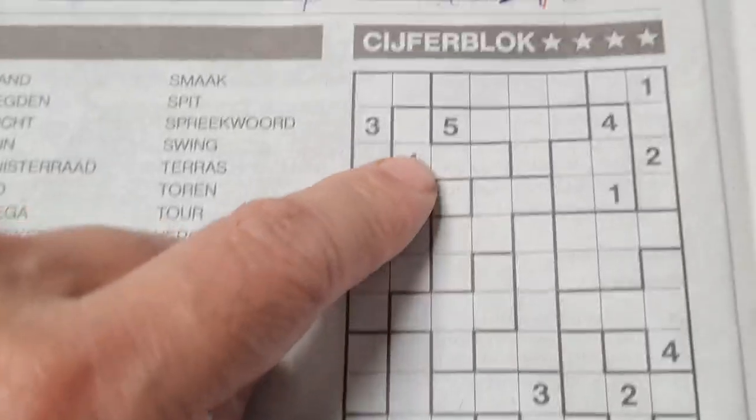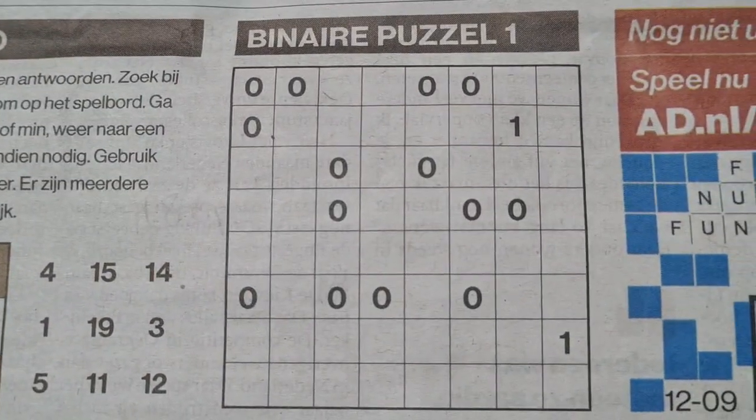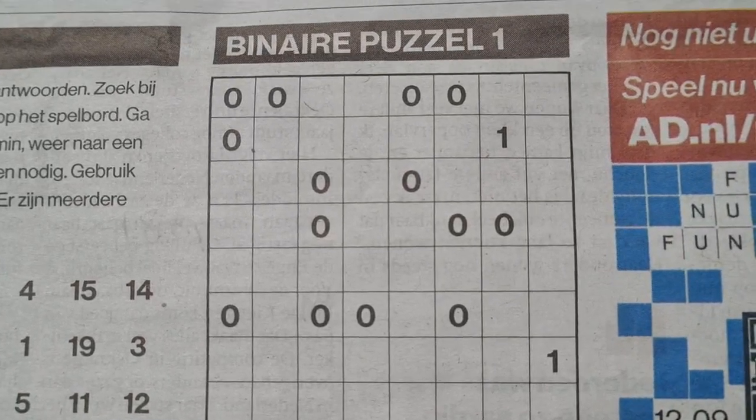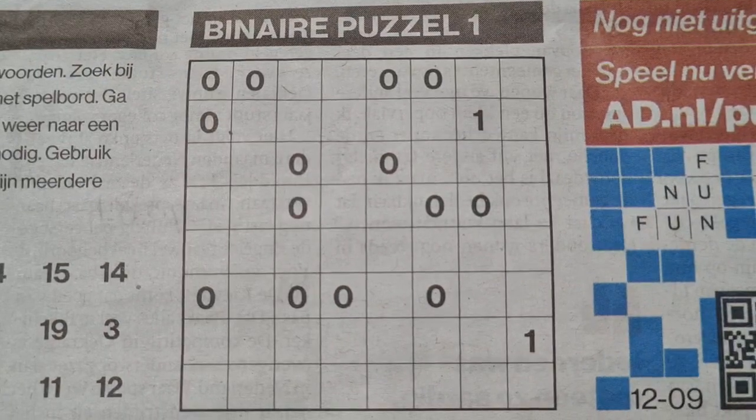Jigsaw Sudoku and the binary puzzle, and this one will be number 7085. Here, 7085.